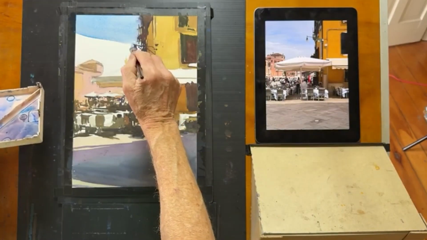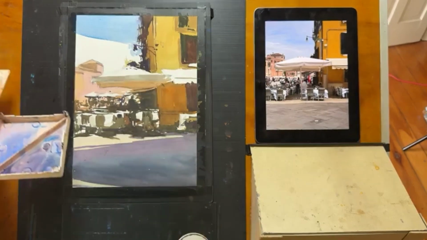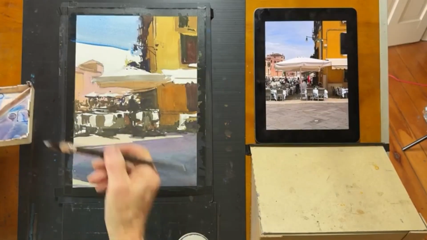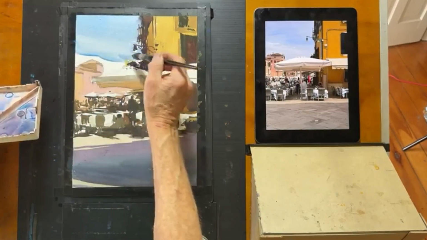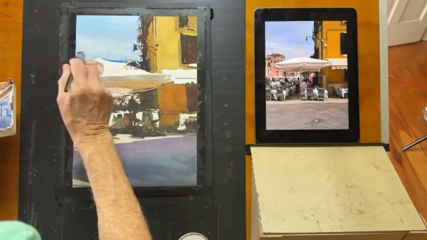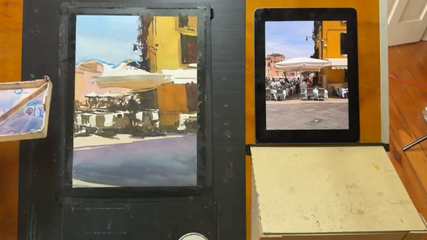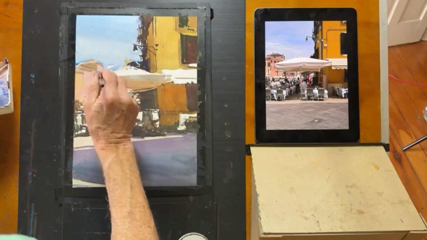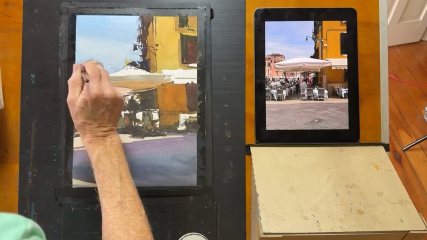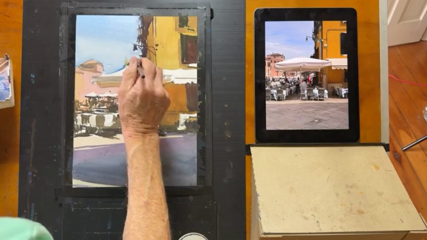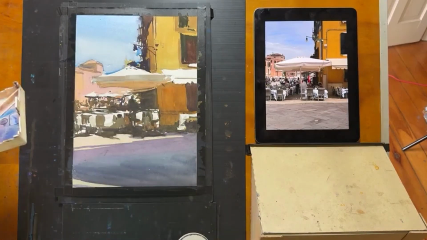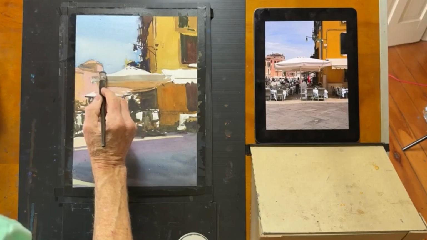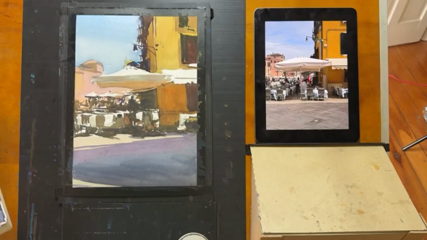I'm using a very light touch. Add a little bit of water to it. A lot of water to it. In fact, I'm just going to use water and let it work its way down, so that I get a gradation. And I will evacuate that. Now, where else could I use that blue?